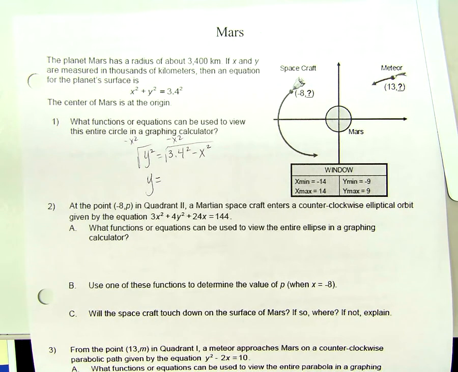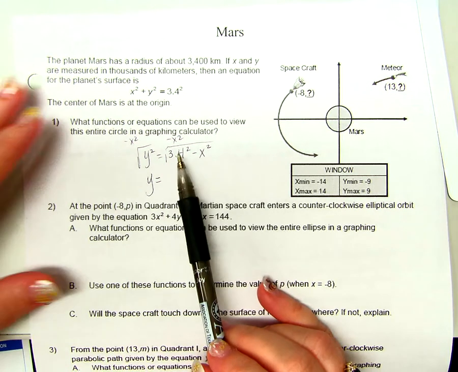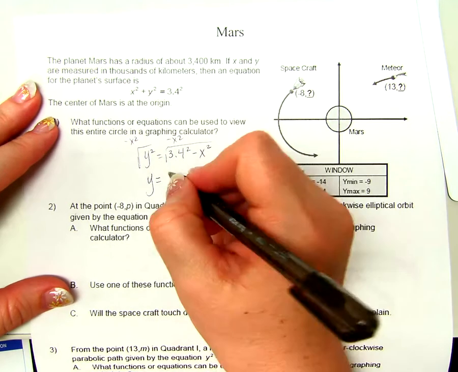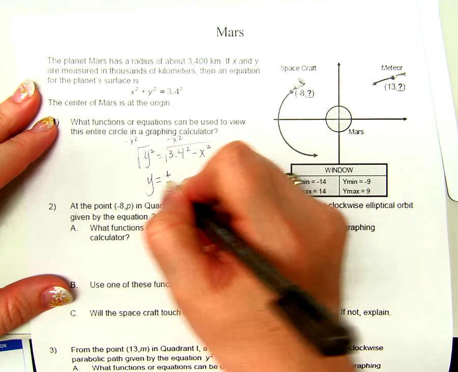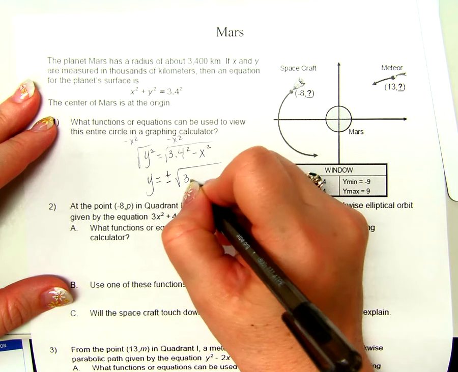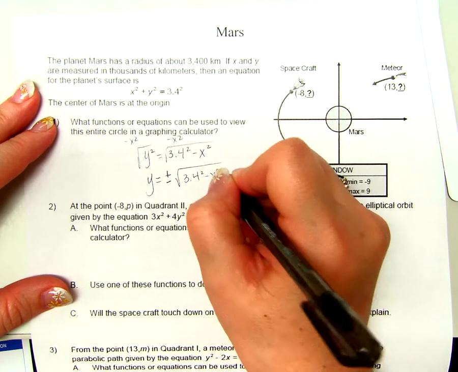Tell me, what's the square root of 9? 3. What's the square root of 25? Okay, what if I told you both times you were wrong? Yeah, so tell me again, what is the square root of 9? Plus or minus 3, right? What's the square root of 25? Plus or minus 5. So what is the square root of this side? Plus or minus the square root of 3.4 squared minus x squared.